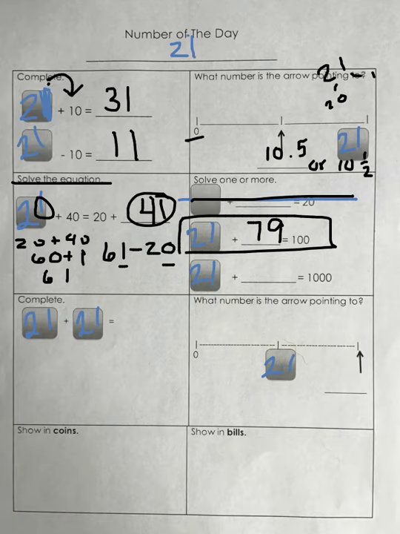Now, if you were using 3-digit numbers, like you were going to do 212, then obviously you would jump to the next one. I can do this 21 plus an unknown number equals 1,000. I could do that. It's not necessary. That's why it says solve one or more. It's just for those who would like a challenge. Okay, I'm going down here where it just says complete.